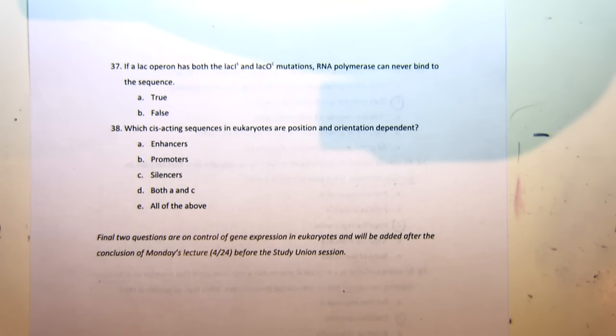All right, 37. If a lac operon has both the lacIs and lacOc mutations, RNA polymerase can never bind to the sequence. Is this true or false? False. And I'll be completely honest, I have no idea why. I do not remember what these two mutations are in the lac operon. Anybody happen to know?